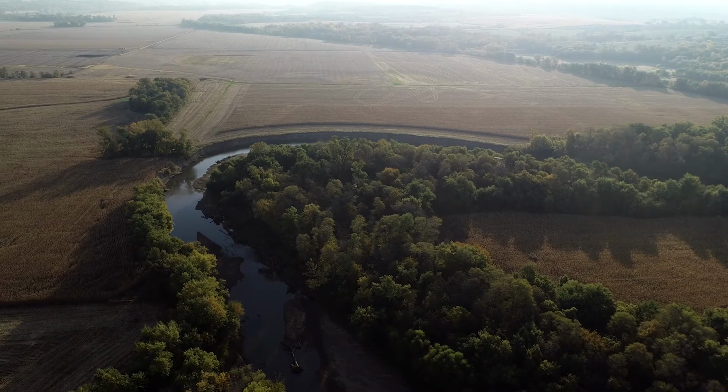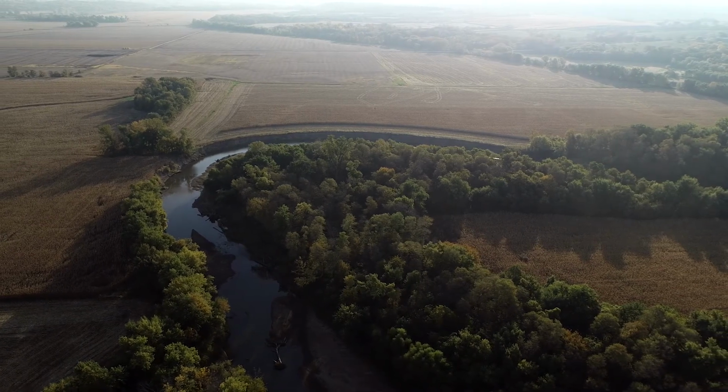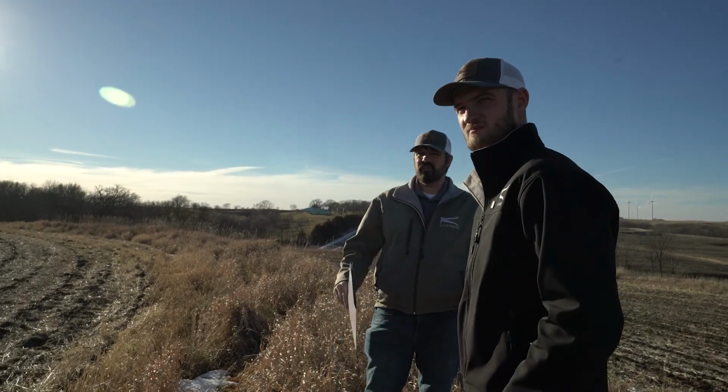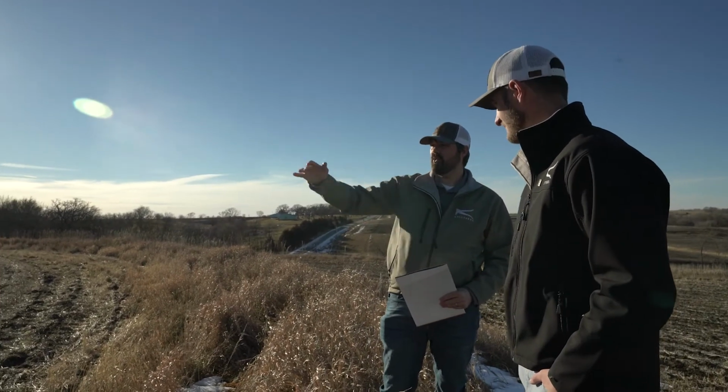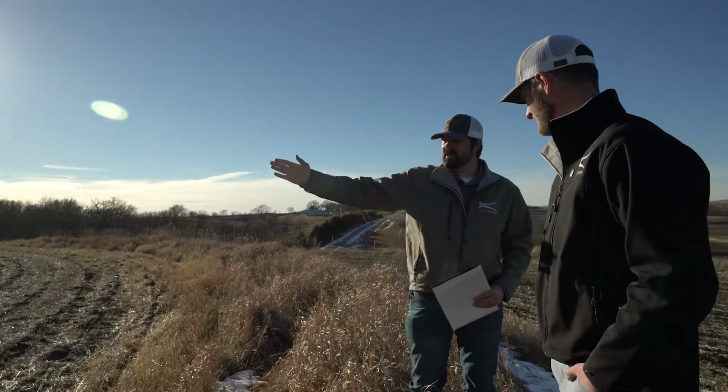So another topic that comes up quite a bit, usually on a daily basis for us, as we're looking at land with different people, whether it be sellers or buyers, it's the concept of cap rate or return on investment, ROI.